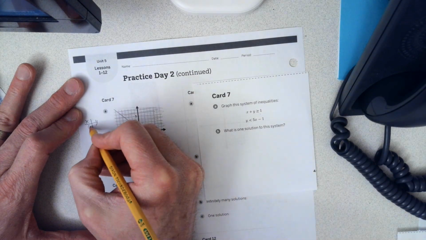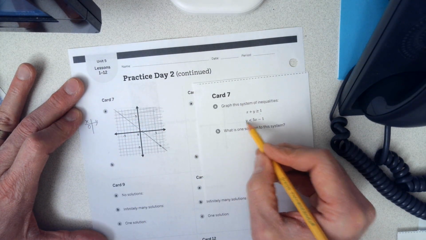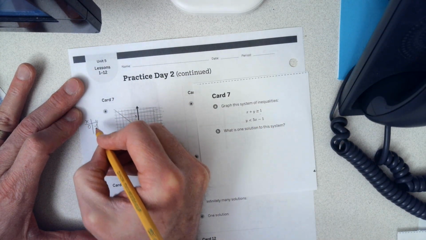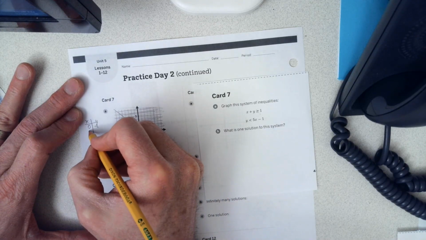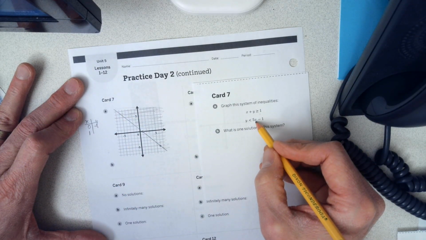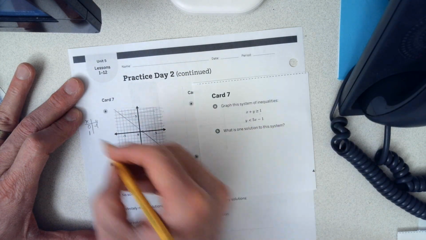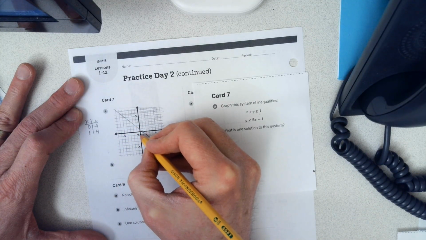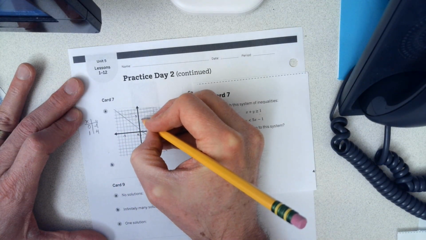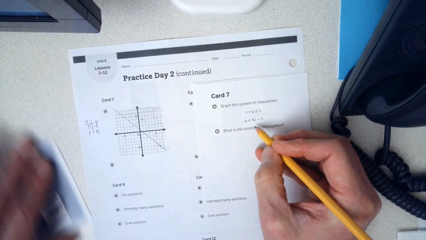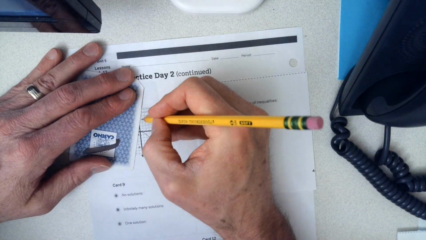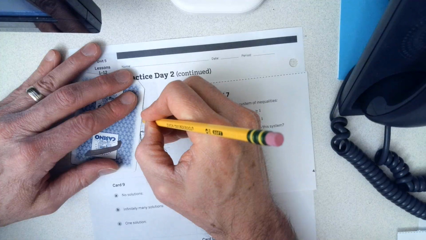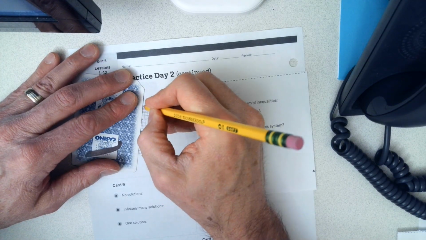If I pick x to be 0, then I get y is -1. If I pick x to be 1, 5 times 1 is 5 minus 1, I get a 4 out. So (0, -1) and (1, 4). That is just a less than, so this should be a dotted line that I'm going with here.